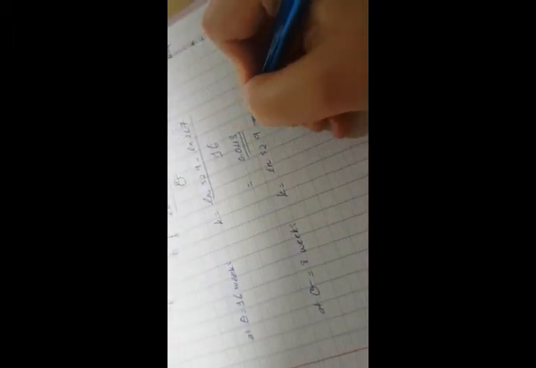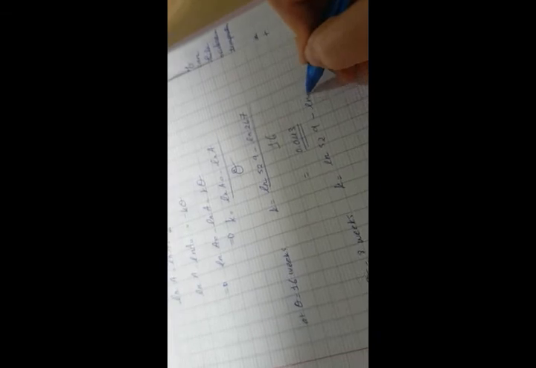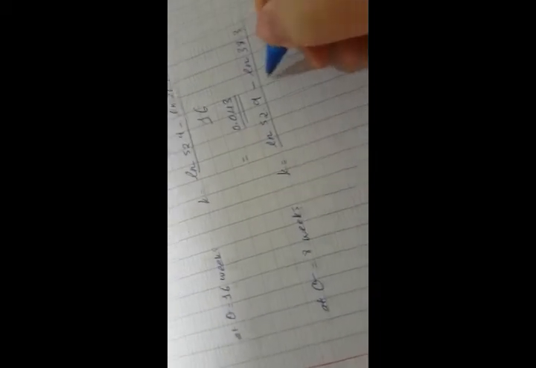Then at the middle value of storage, at theta equals 8 weeks, again for the data to be representative, K is equal to ln A0, which means ln 52.9, minus ln A at theta 8, which is ln 38.3, over 8.